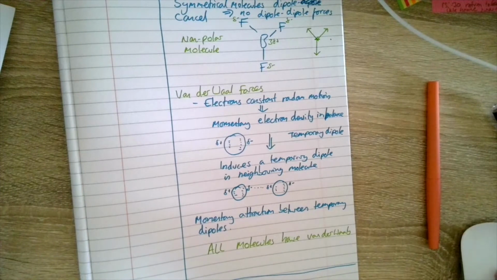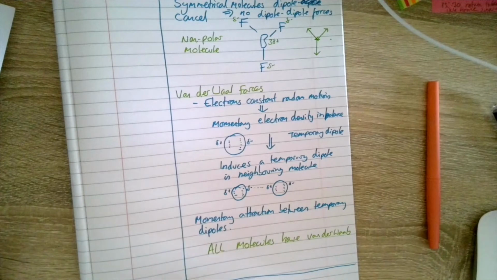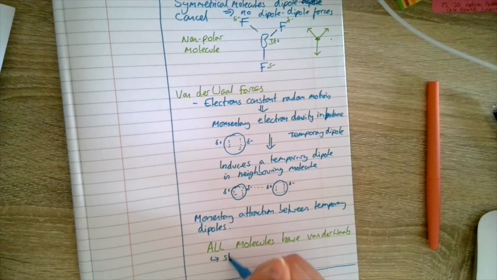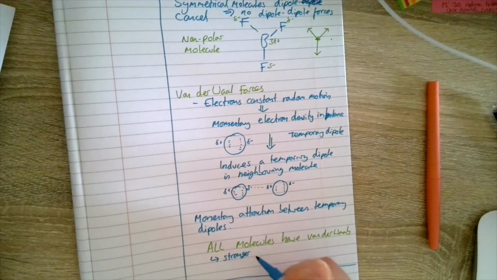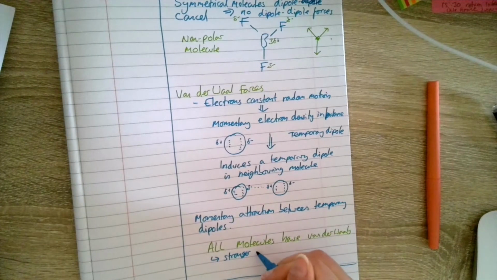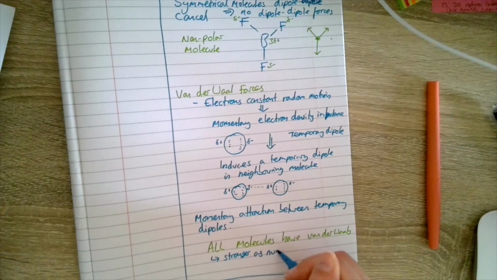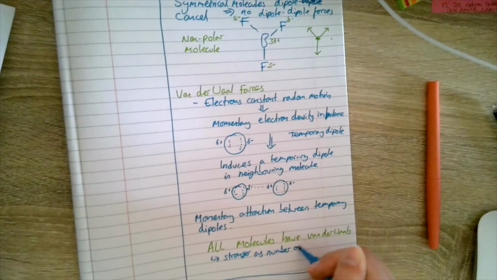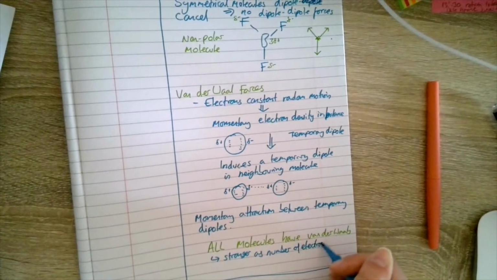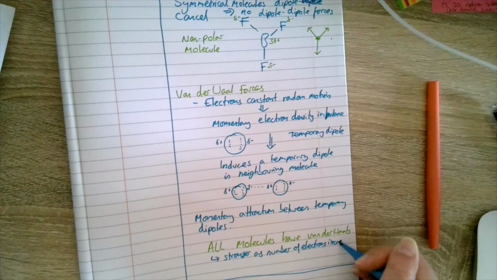However, we can also talk about the strength of our van der Waals changing. So it is stronger as our number of electrons increases, i.e. larger atoms.